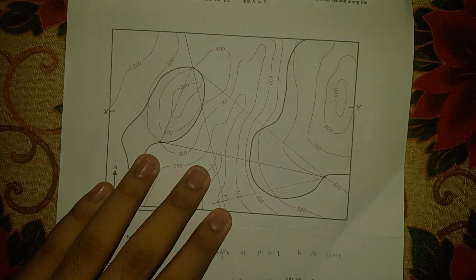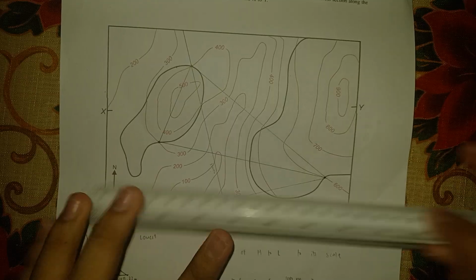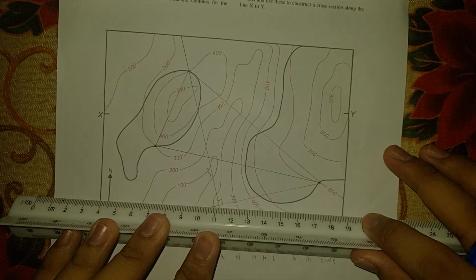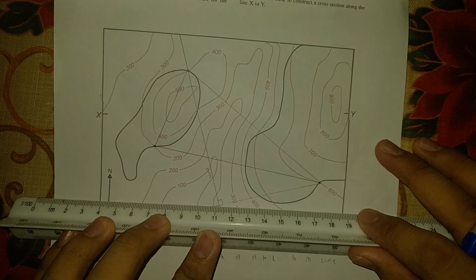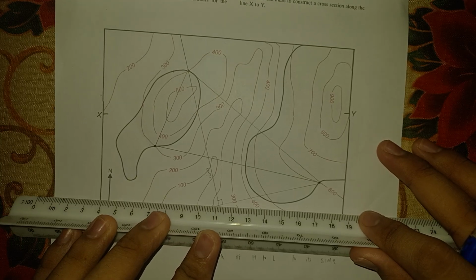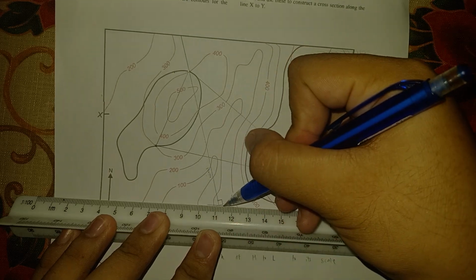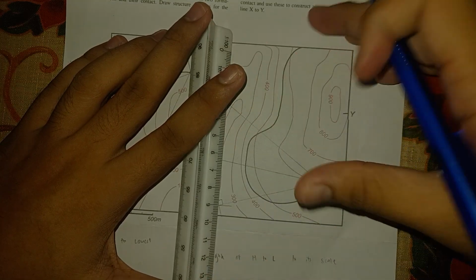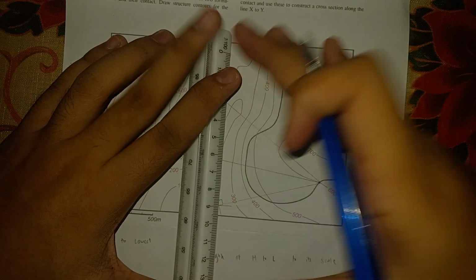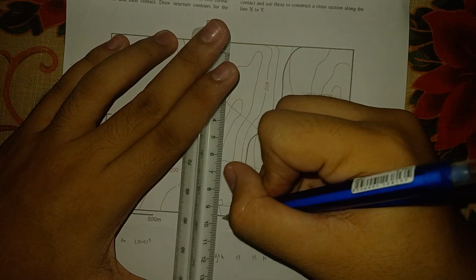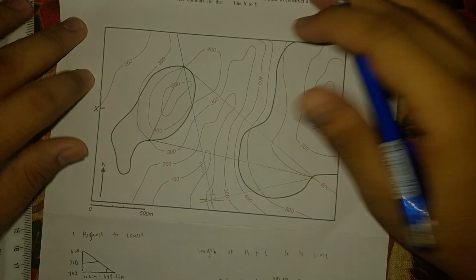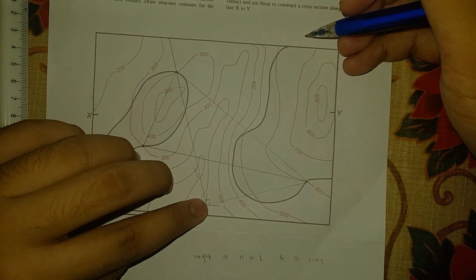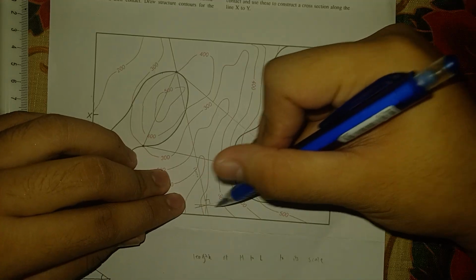From this one, we will create a Cartesian plane from the intersection of your strike and your true dip direction.